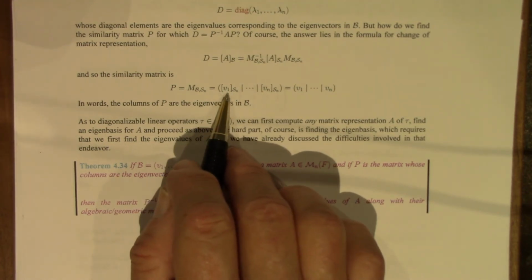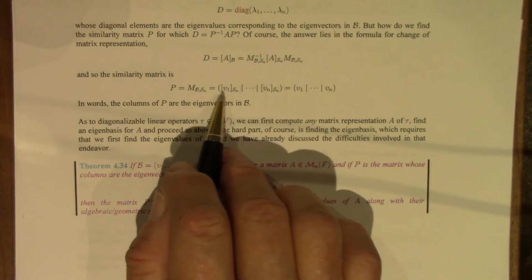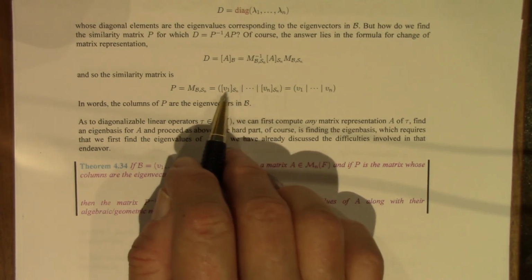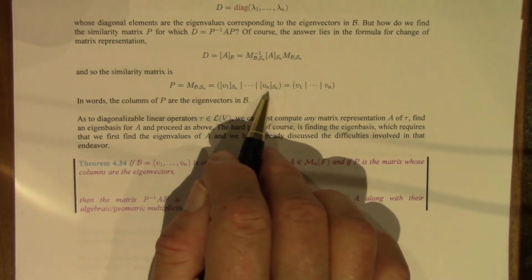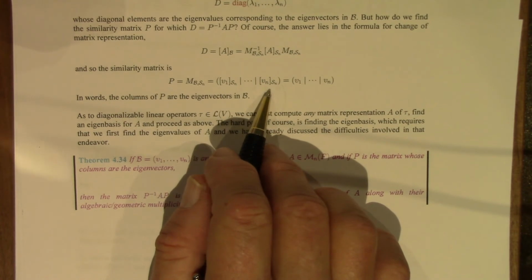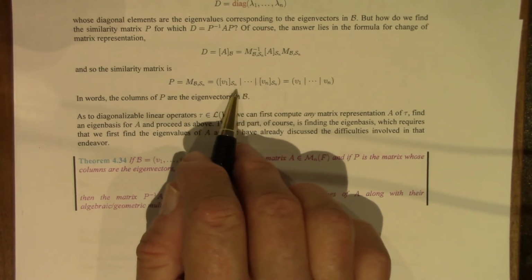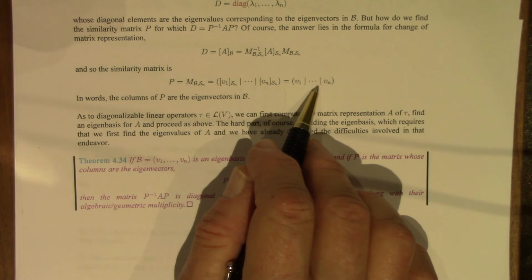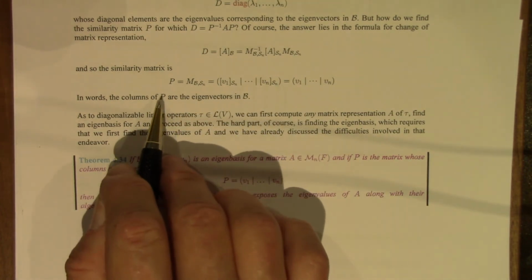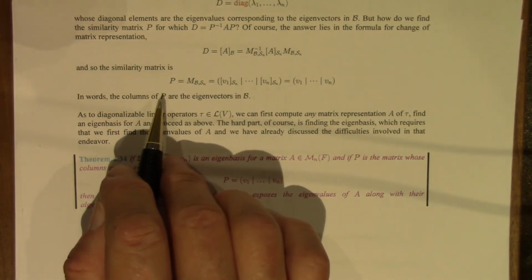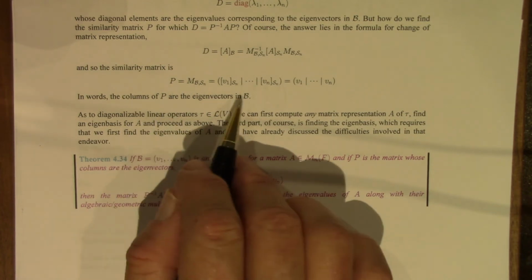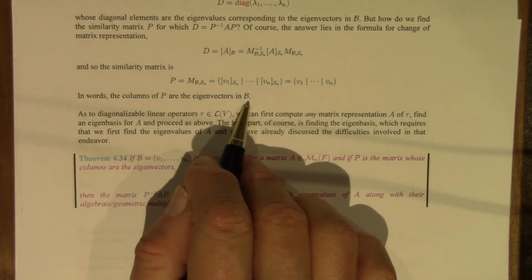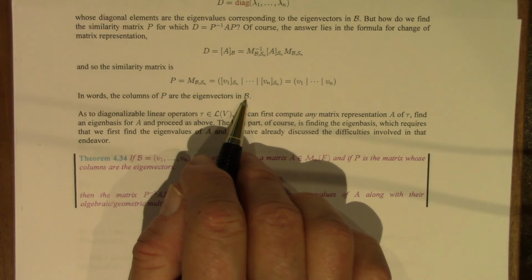So since these vectors v1 through vn belong to F^n, their standard coordinate matrices are themselves. So we just get this. In other words, the columns of the similarity matrix are the eigenvectors in the eigenbasis, in the appropriate order, of course.